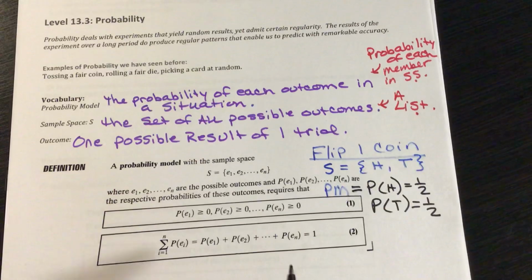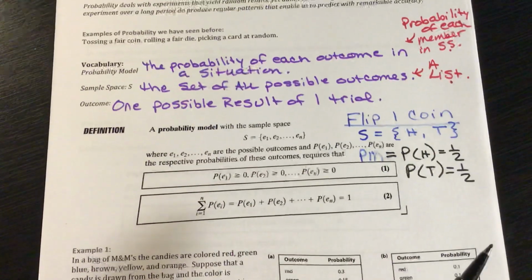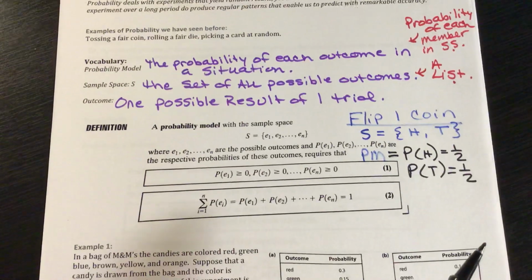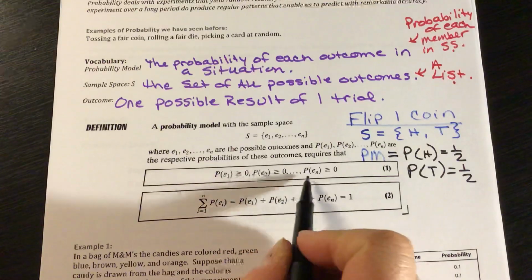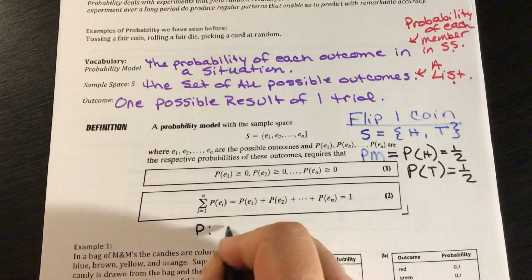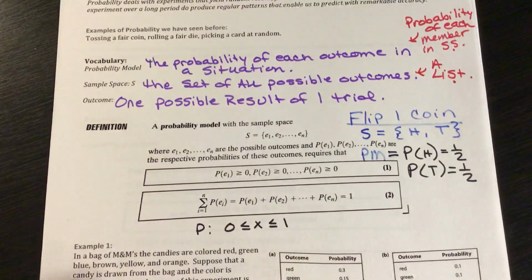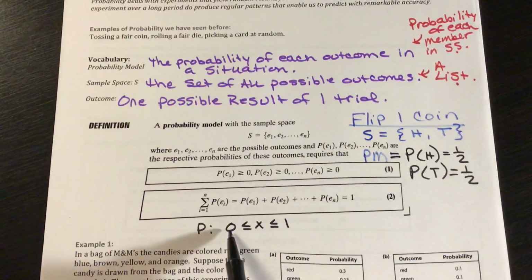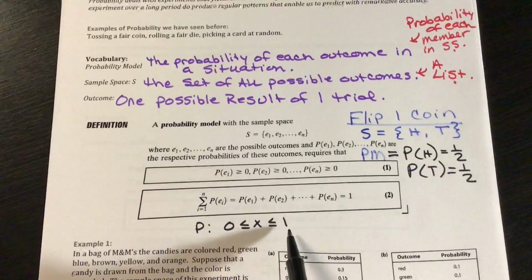Now, when you're looking at probability, probability is a number and it's between 0 and 1. If the probability of something is 0, then it cannot happen. There's no way it can happen. If the probability of something is 1, it is certain to happen.